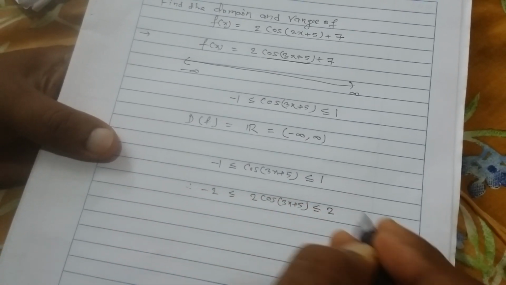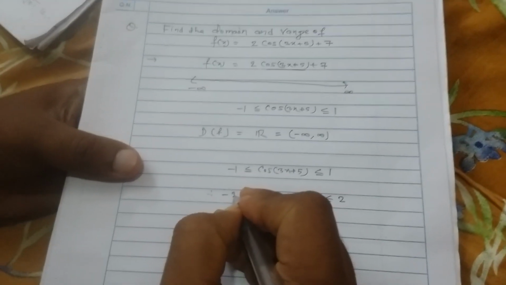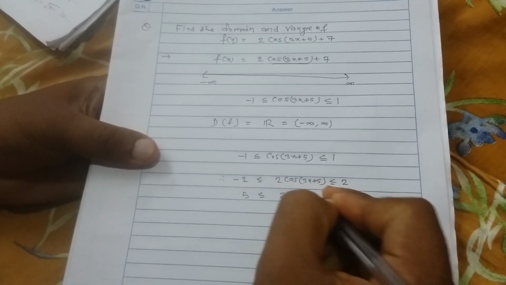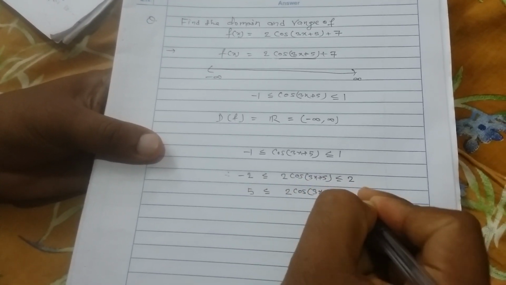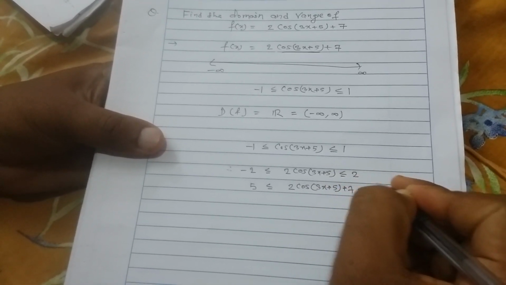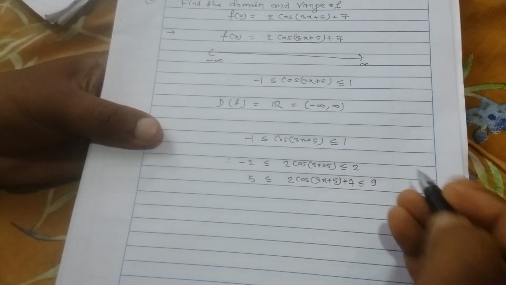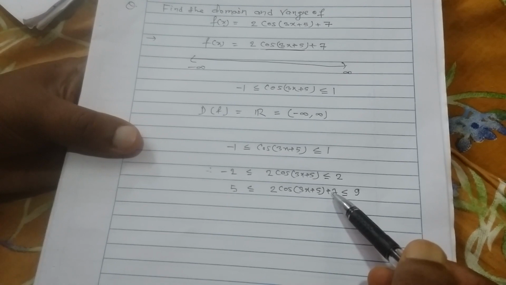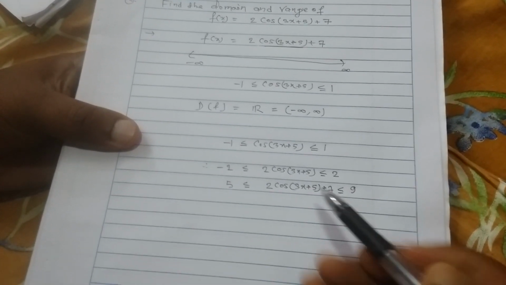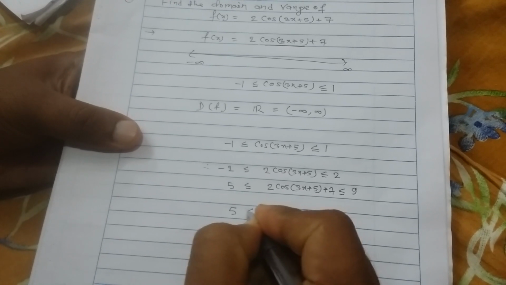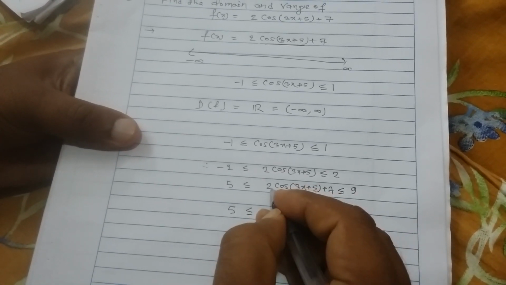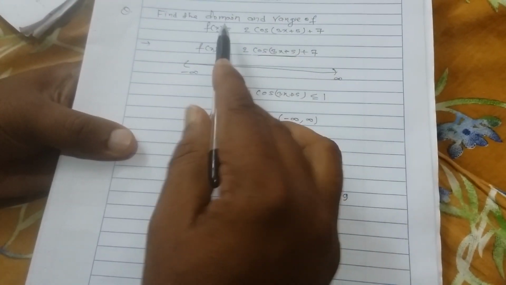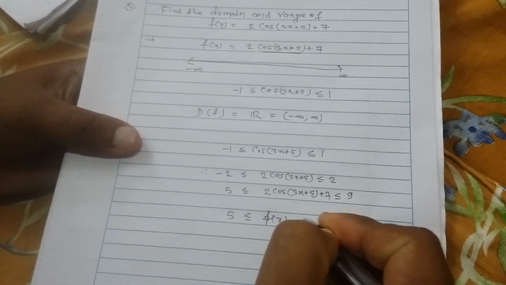Now we are going to add 7 to all of them. Minus 2 plus 7 is 5, less than or equal to 2 cos(3x + 5) + 7, less than or equal to 2 plus 7, which is 9. We have added 7 to each term. Now this 5 stays as it is, and in place of 2 cos(3x + 5) + 7 we can substitute f(x). So f(x) is less than or equal to 9.